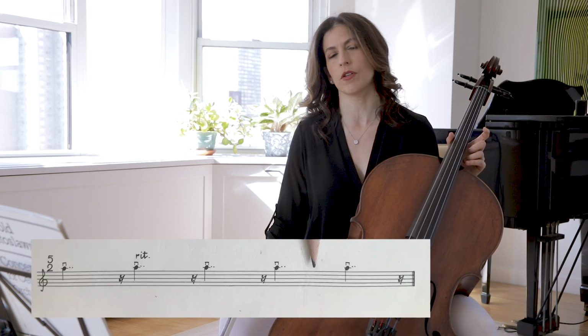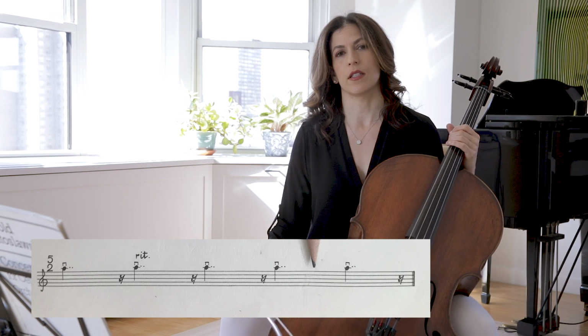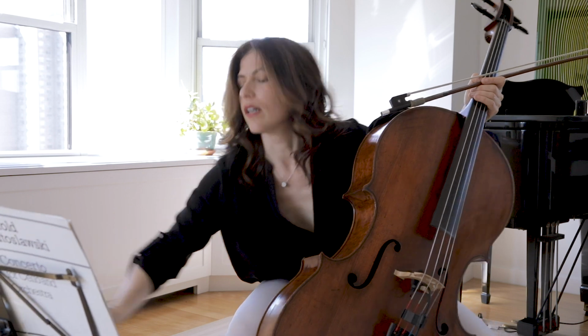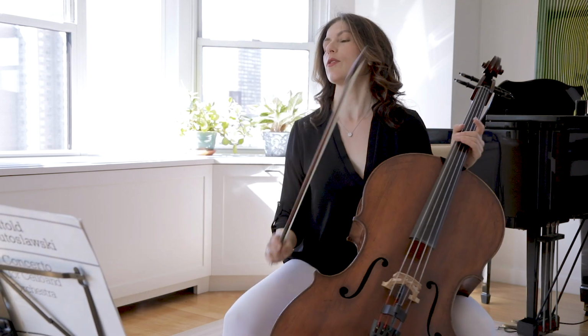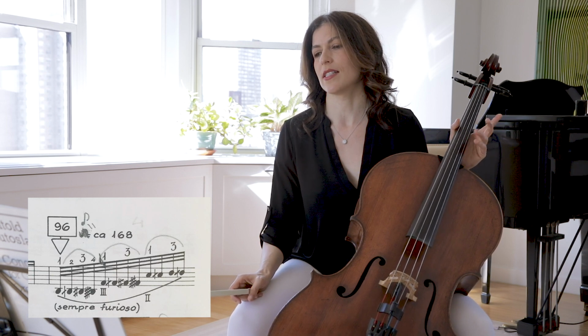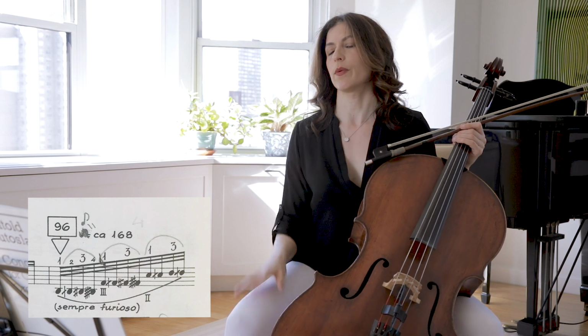By the way, there is one more misprint in the cello solo part, which is more obvious. It is a missing 16th rest just before the very last note in the concerto. And both of these misprints are indicated correctly in the orchestral score, as I mentioned. A final misprint that I wanted to mention is at rehearsal 96. It is an 8th equals circa 168. It's not a 16th, it's an 8th. And you can, again, compare with the score.